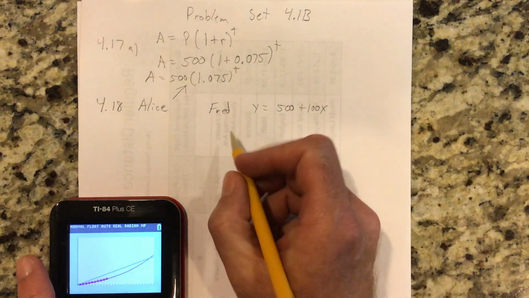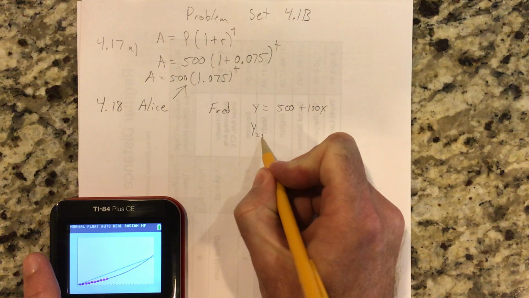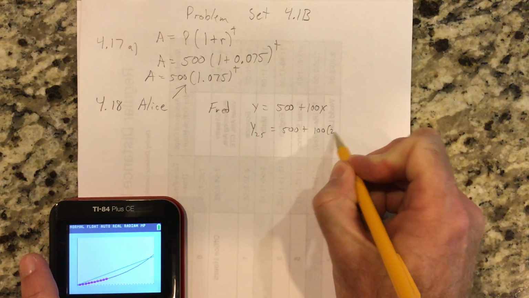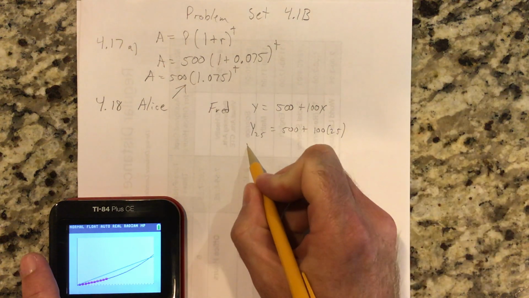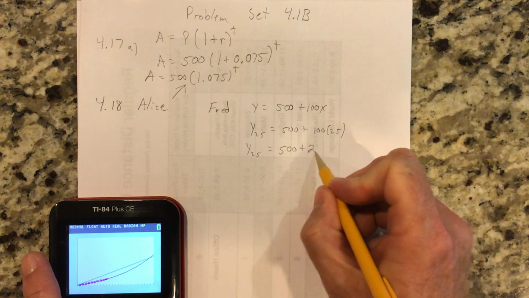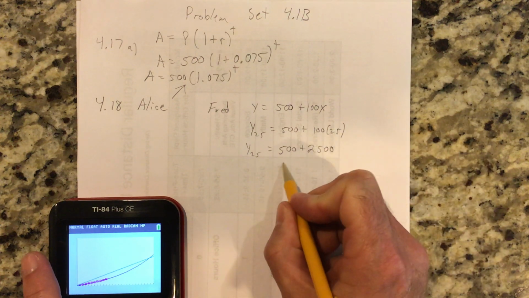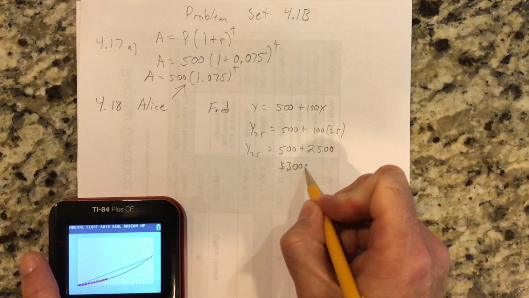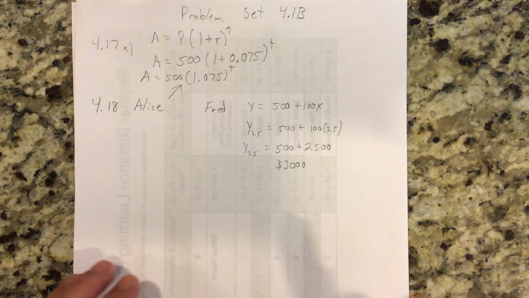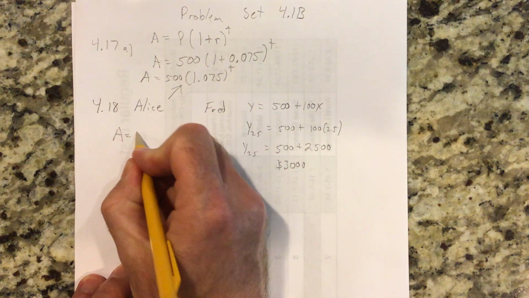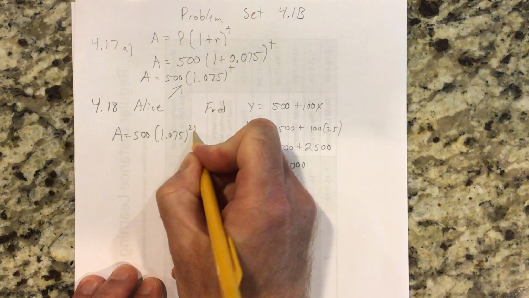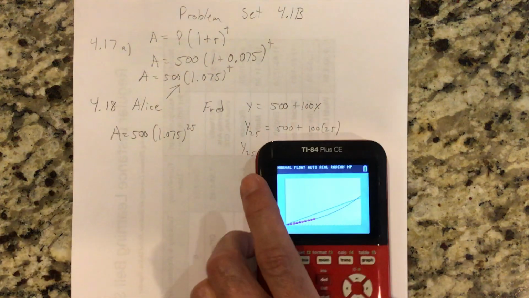Let's take a look. Fred, 25 years in. Fred will have $3,000 after 25 years, right? Let's try Alice's after 25 years. Okay, that one I can't do in my head.